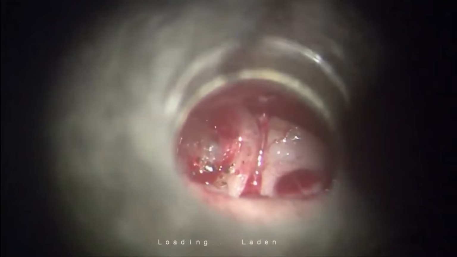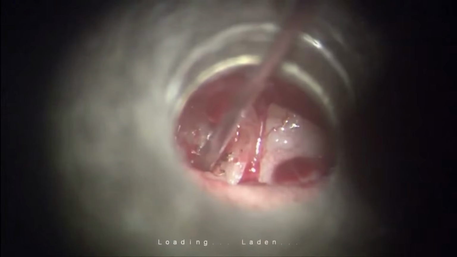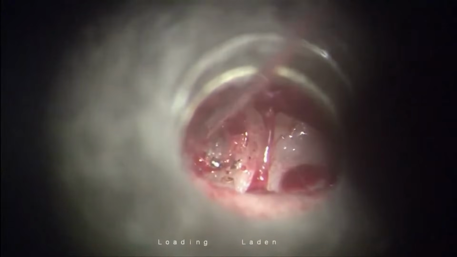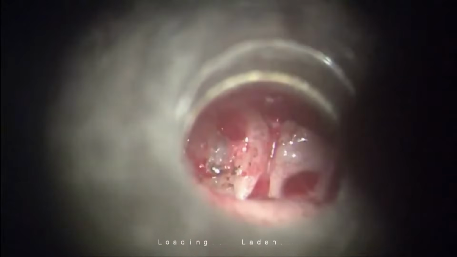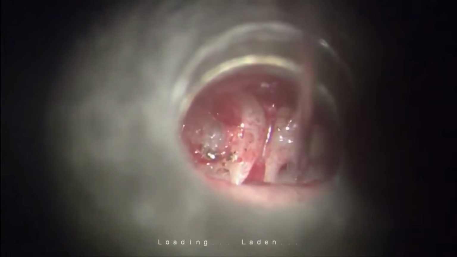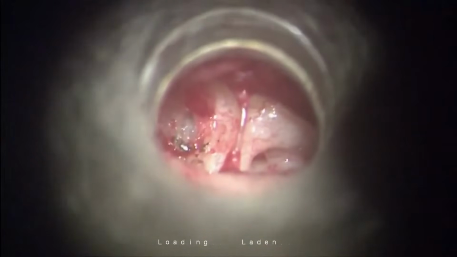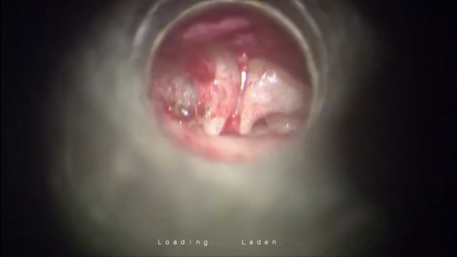And now we have the footplate in view. Can you see? Yes, sir. The superior part of the footplate is thick, but inferiorly, in the central part where we have to make the fenestra, it is very good. Can you see very clearly? Yes, sir.